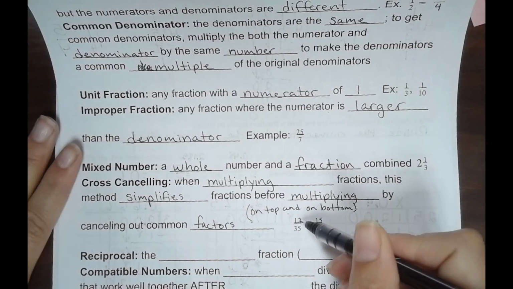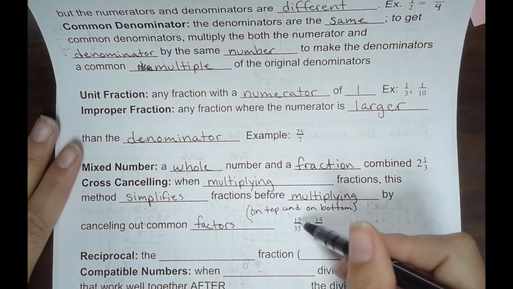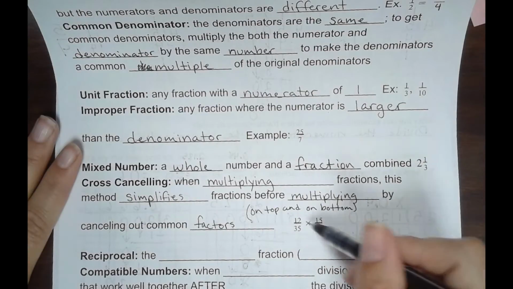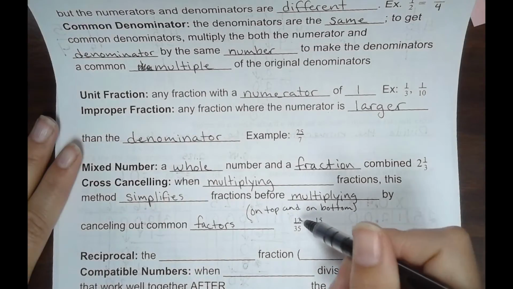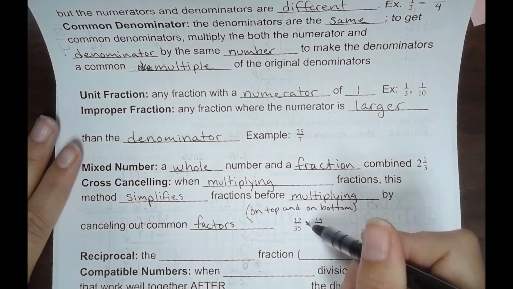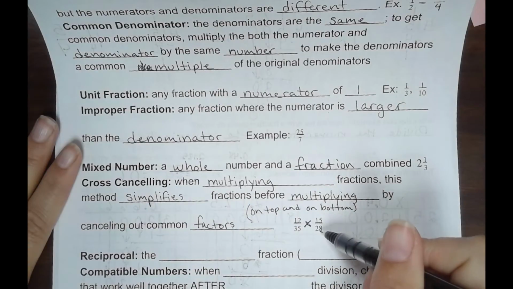So I can't cross cancel 12 and 15. Yes, 3 goes into both of them, but I can't cross cancel them. It has to be across the division line. But it can be here or it can be here. So what I like to do is I like to look across from each other. Remember, you can only do it when there's a times symbol in here. So 12 and 28. I want to simplify it first.